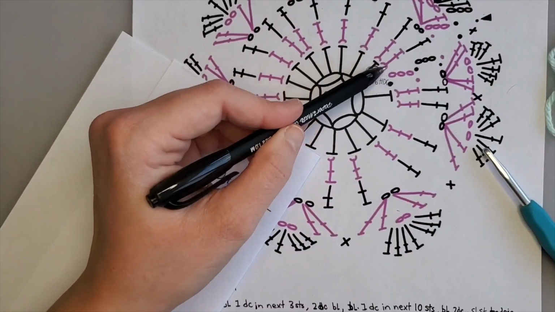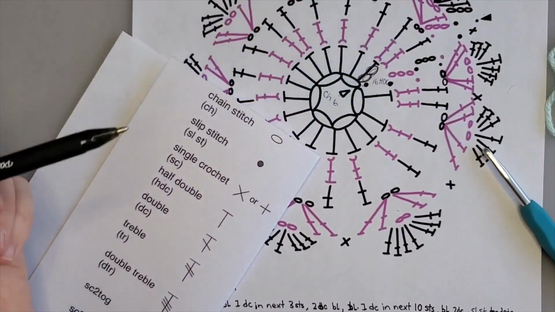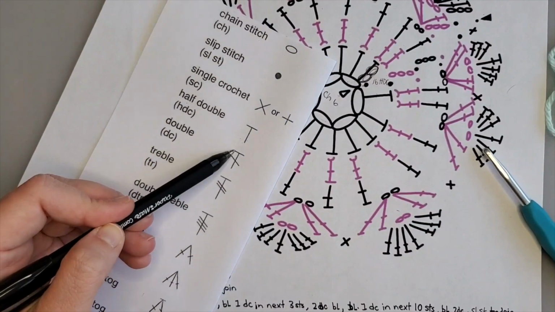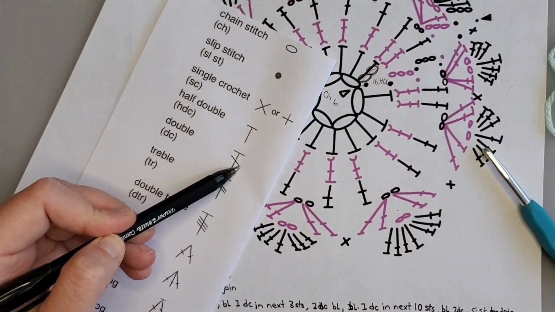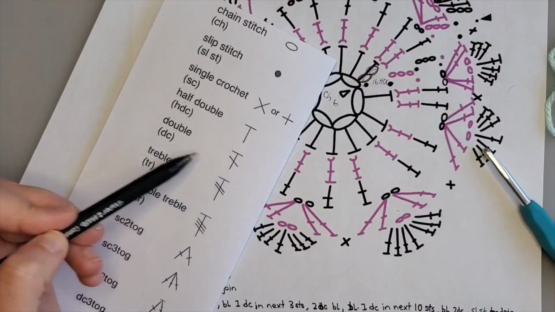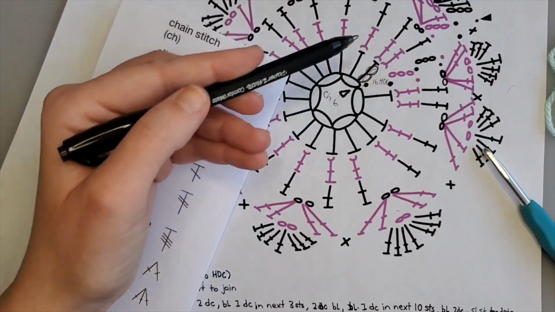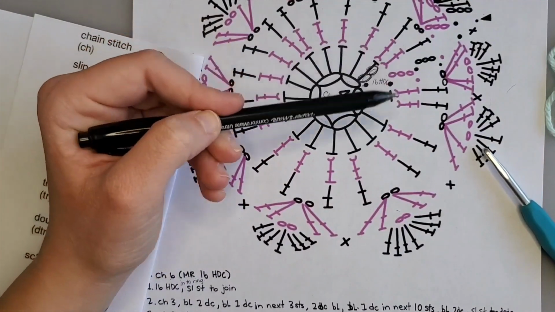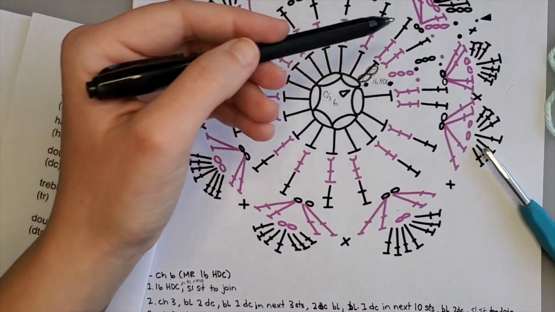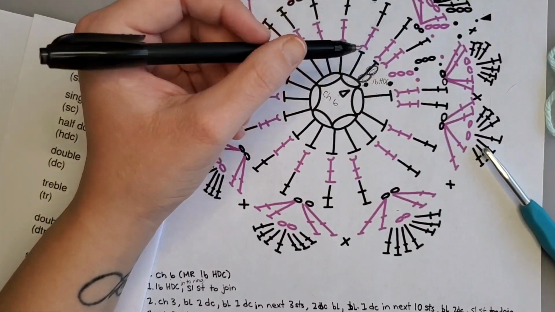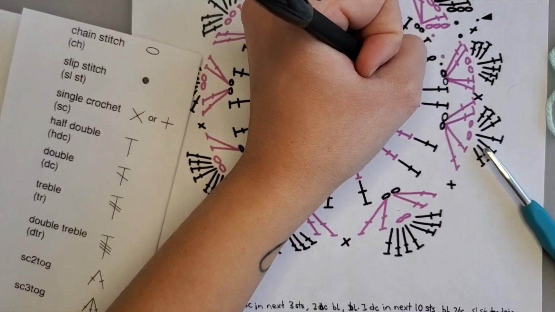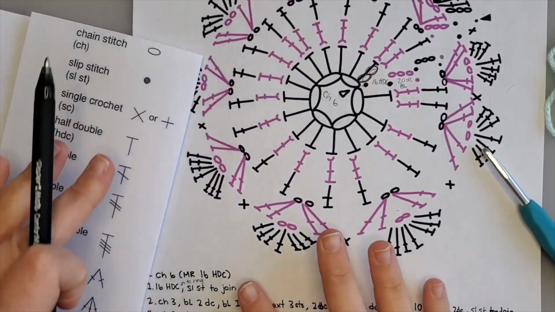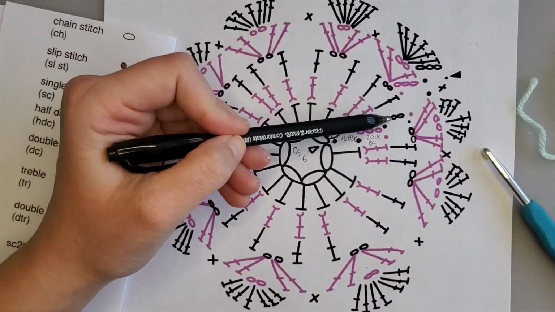And again, we have a T, but this time we have a bar going across. And so we know that the T with one bar going across the center means that it's a double crochet. So that means we're going to be doing double crochets in round 3. And so we're going to be doing 20 double crochets.